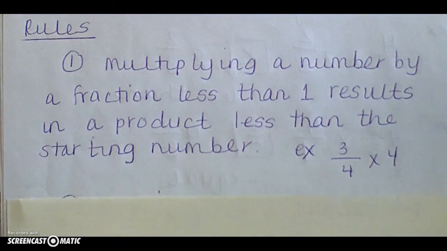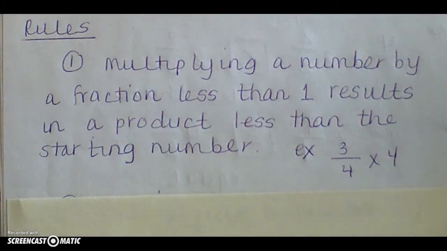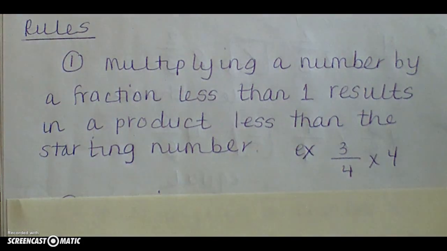So first rule is that multiplying a number by a fraction that is less than 1 results in a product less than the number that you started with. For example, 3/4 times 4. 3/4 is less than 1. So you're going to get a product that is less than 3/4. Again, don't get nervous.